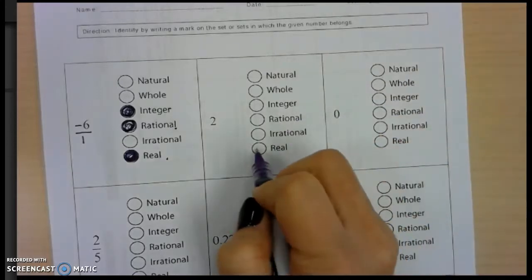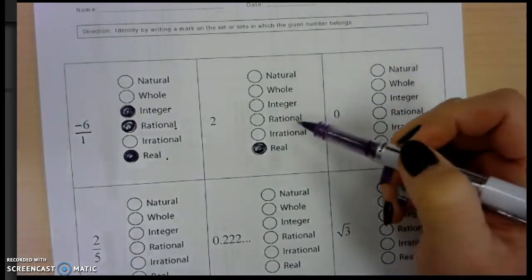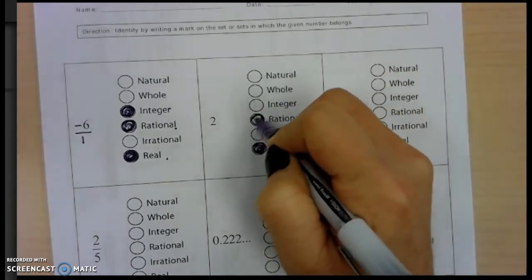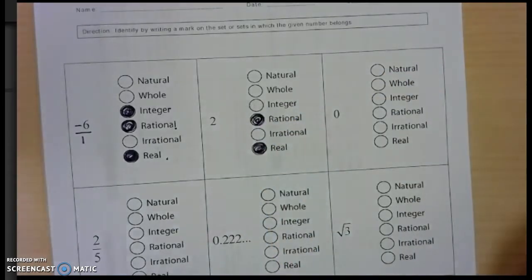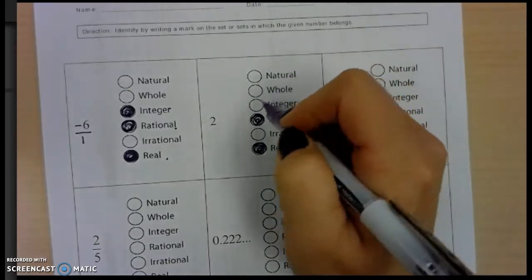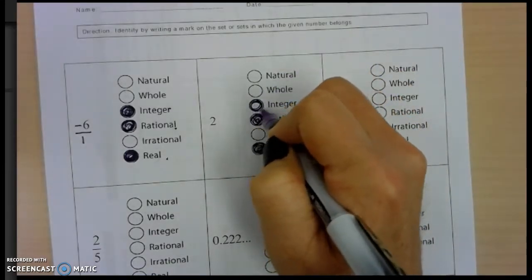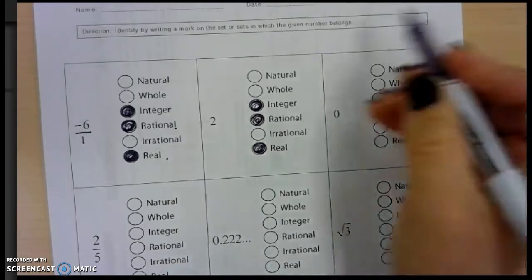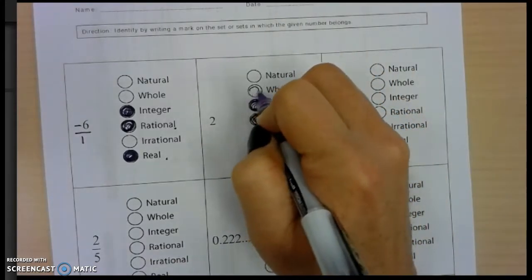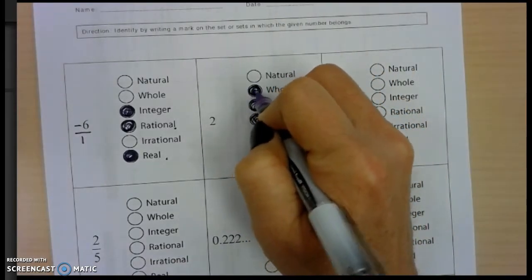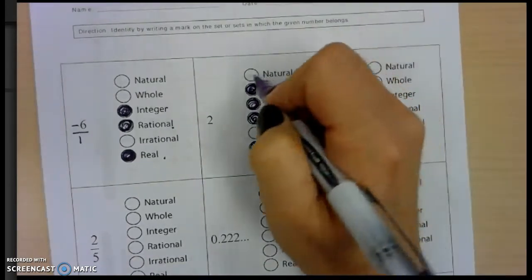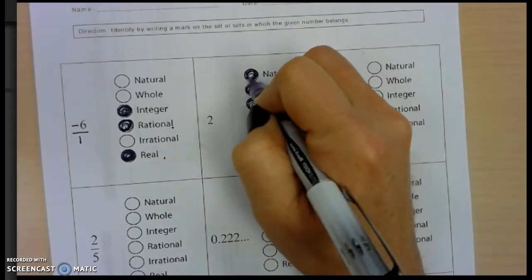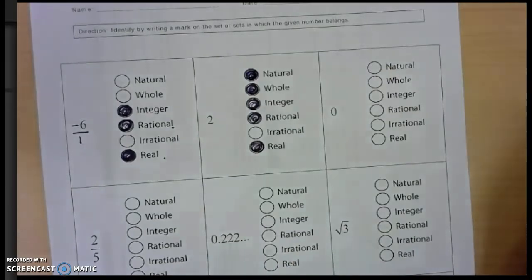+2. We know it's a real number because that's all of the numbers we work with. It is rational because we can write it as a fraction. It is an integer because it does not have a decimal tacked onto it. It's a whole number. Okay. It is a whole number because it is not negative, and it's a whole number. And it is natural because it is a counting number when we count using 2. So that one was everything but irrational.